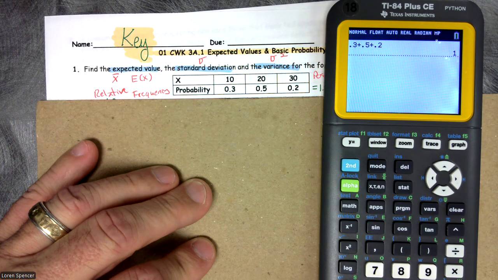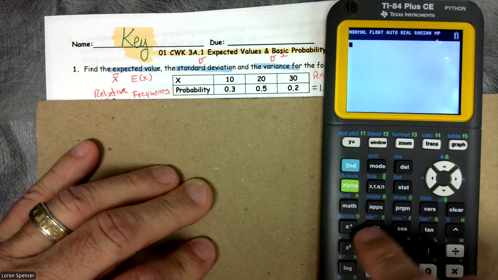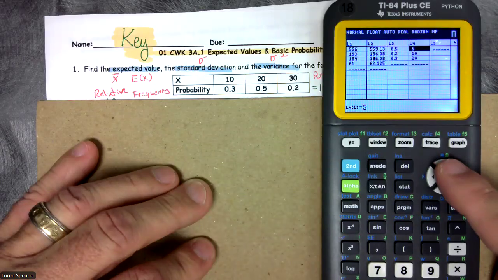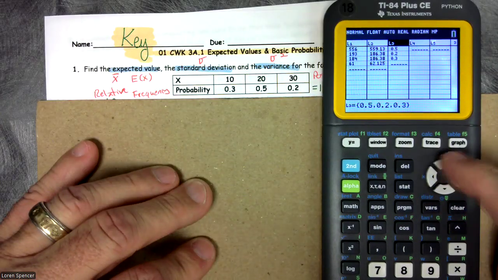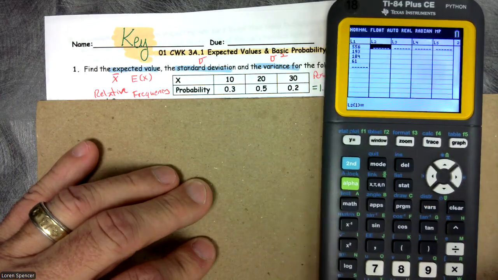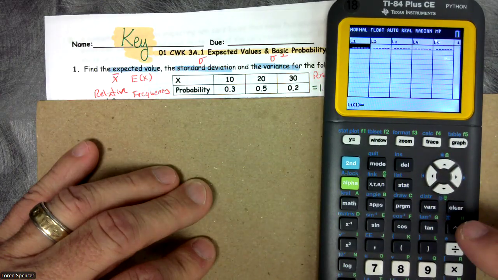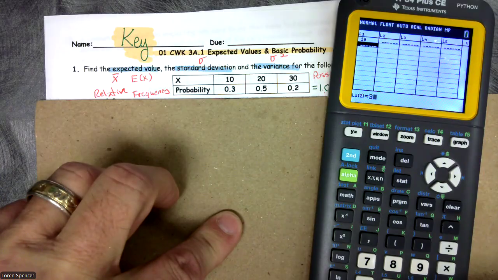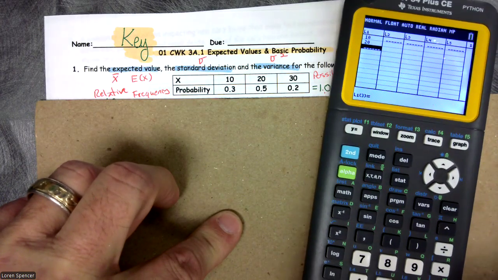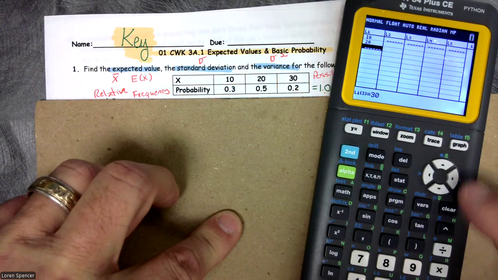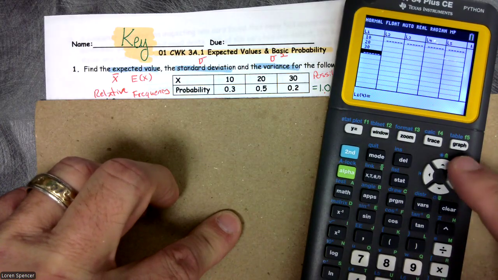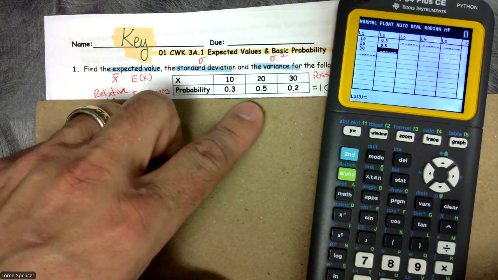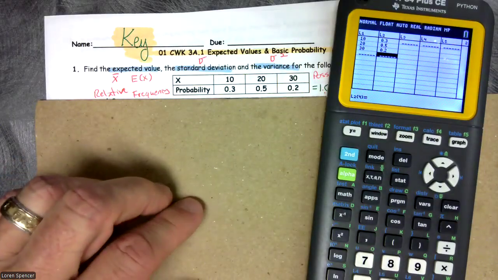What I need to do is go to Stat Edit. So we're going to press the Stat button. Edit's already highlighted, and we'll press Enter. I got a bunch of stuff, so I just go up to the top and clear it out like I always have. By now, you should be pretty good at that. So my X values are 10, 20, and 30. The probabilities associated with those are 0.3 or 30%, 0.5 or 50%, and 0.2 or 20%. So I have those in there.